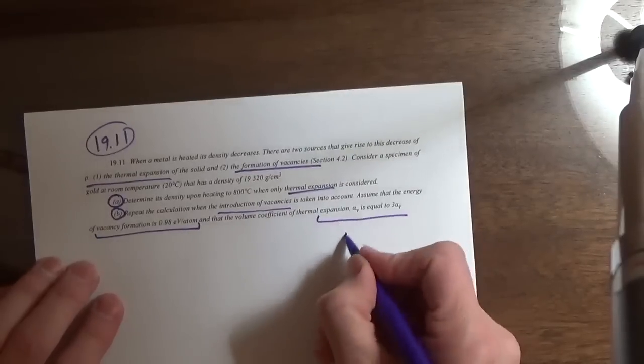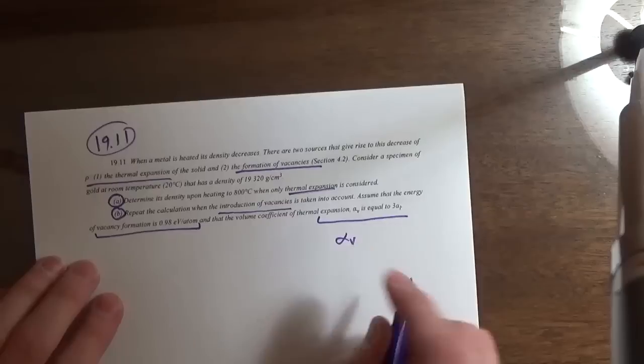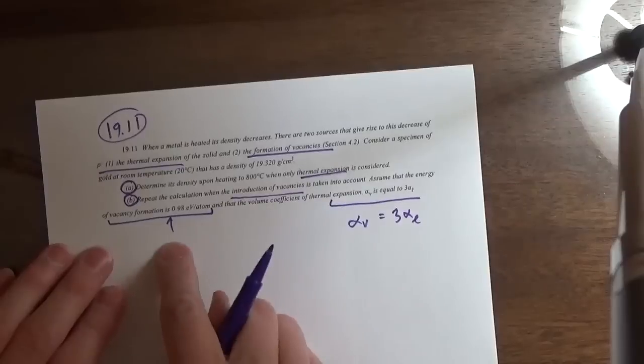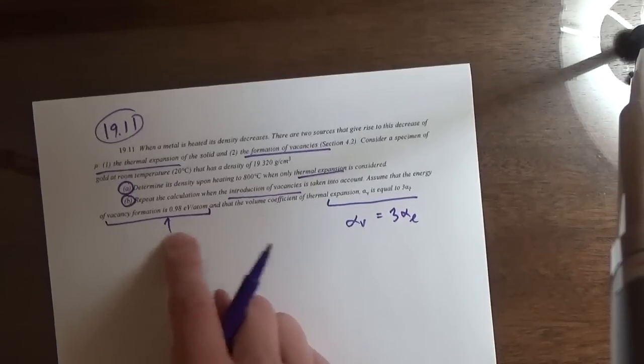And we're also again given that the volumetric coefficient of thermal expansion is approximately 3 times the linear. This component to the problem, if you remember, has to do with an Arrhenius-like relation, because we're talking about the energy to create vacancies, which is why we have this activation energy.